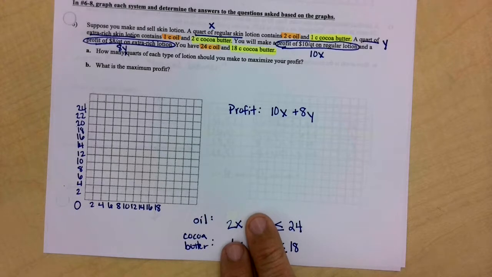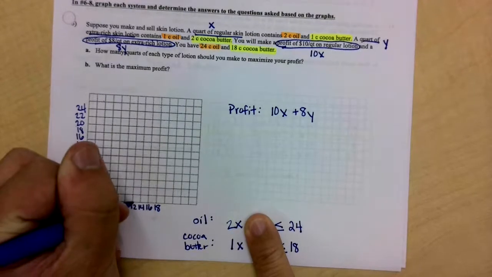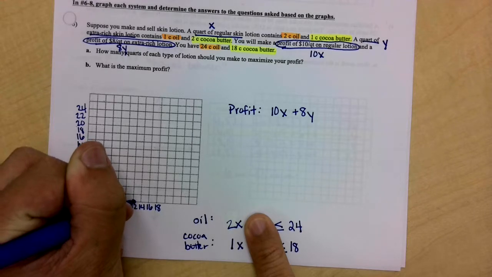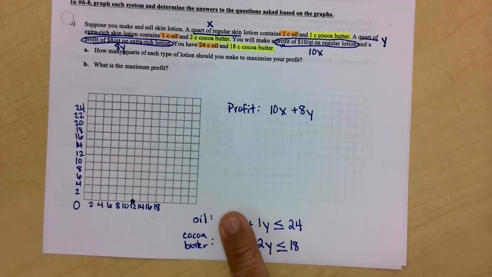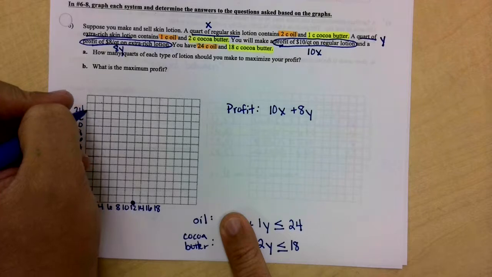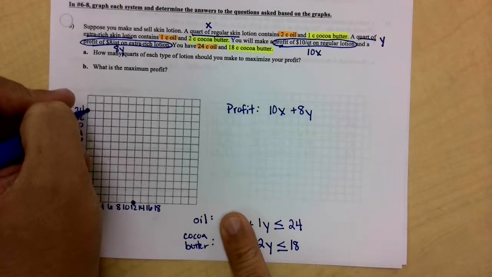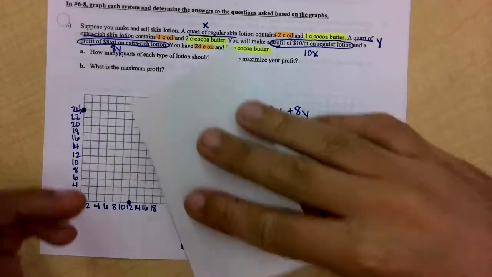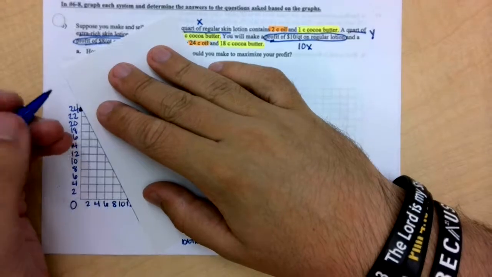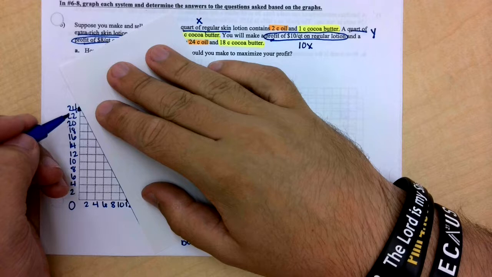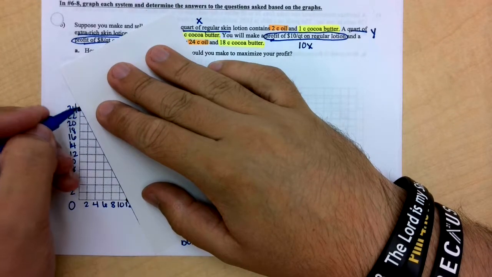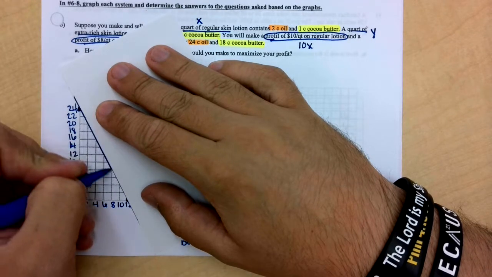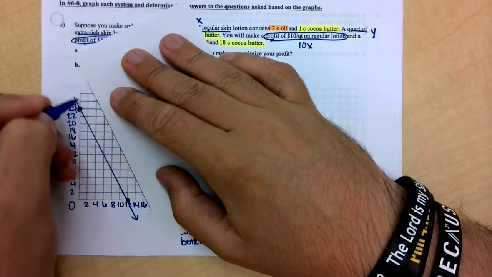So taking a look at this, covering it up, 2x and 24 means I have an x-intercept of 12. Now covering up the x's, my y-intercept is going to be 24. Got to get out that straight edge. Again, make sure there's some kind of intersection that will be going on. Getting some nice grid marks.